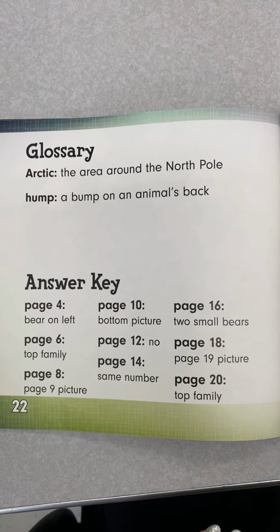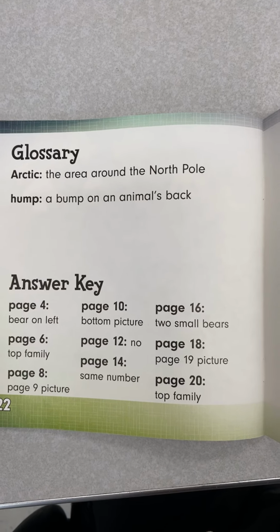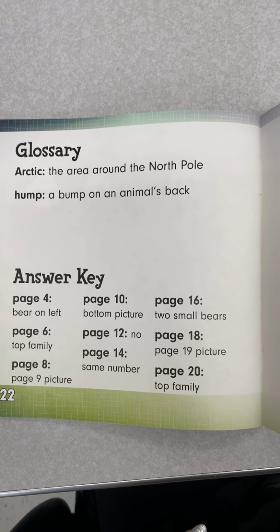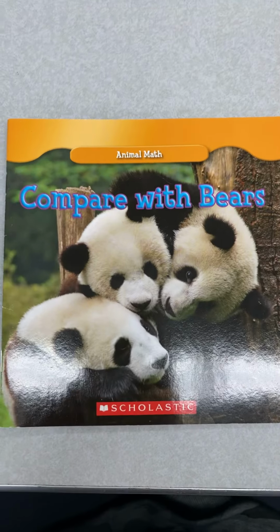Here's the glossary. It tells you what the word Arctic is, the area around the North Pole, and a hump, which is a bump on an animal's back. Thank you for comparing with bears today. We're going to compare with bears in our lesson.